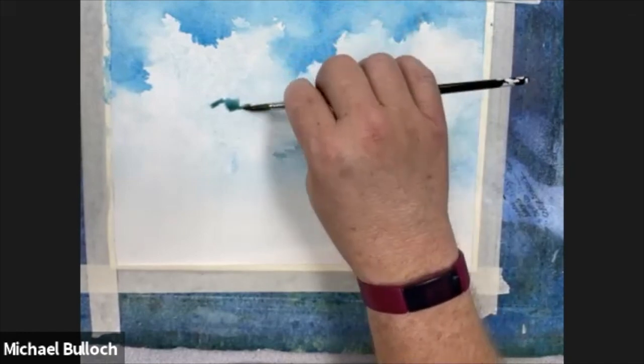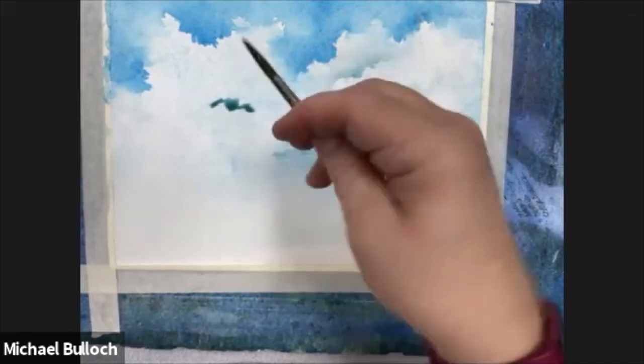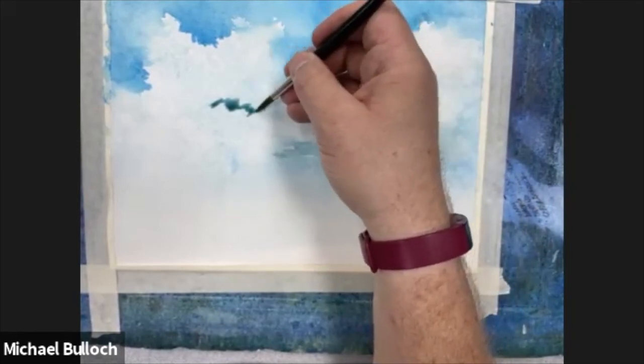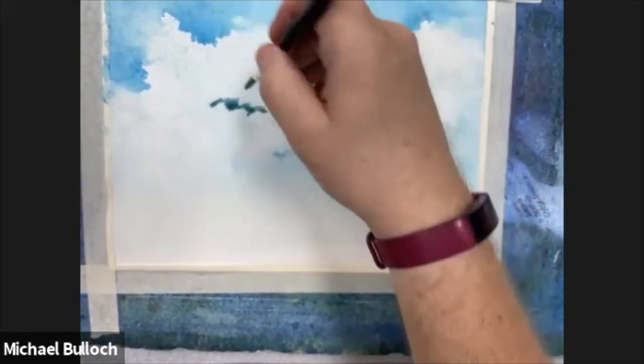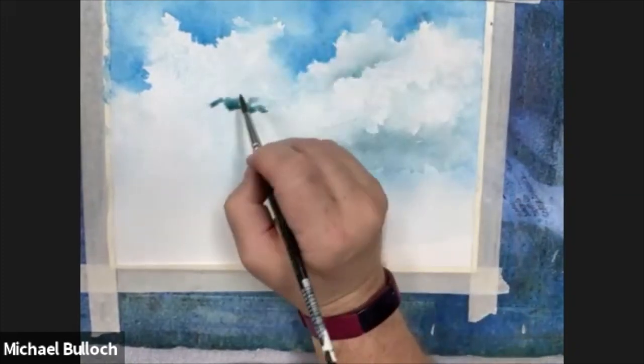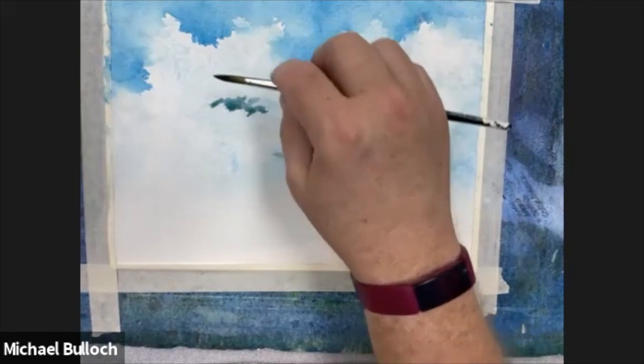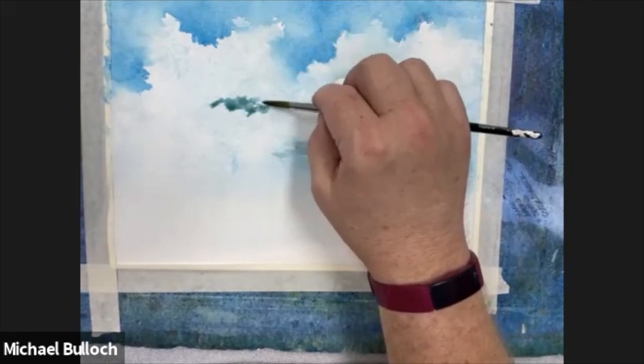So I'm going to come in. I'll go between holding my brush like this, and holding it normal, and holding it sideways like this. So I kind of go back and forth.